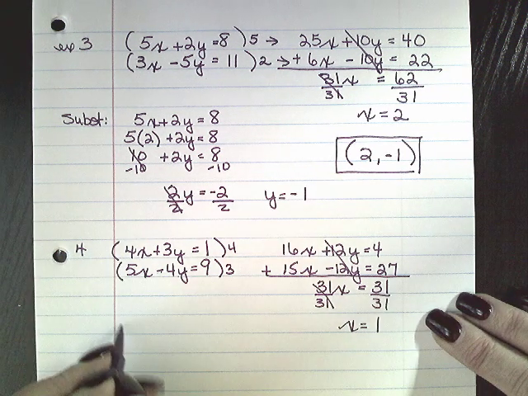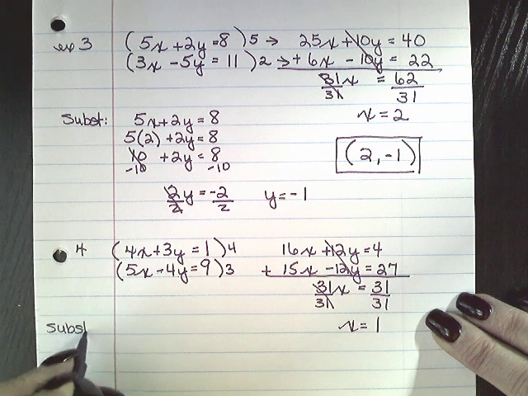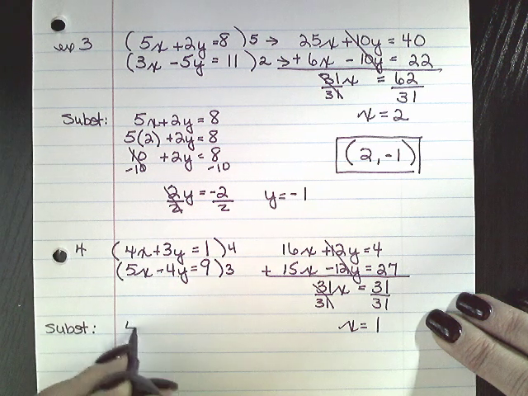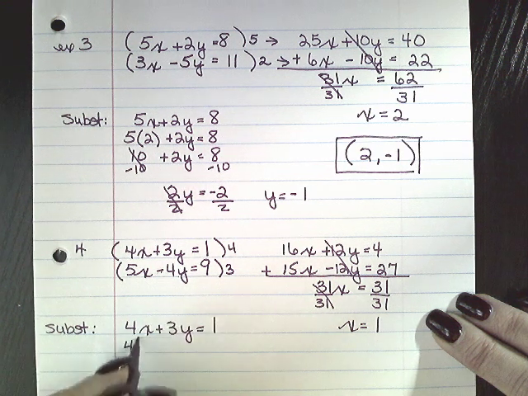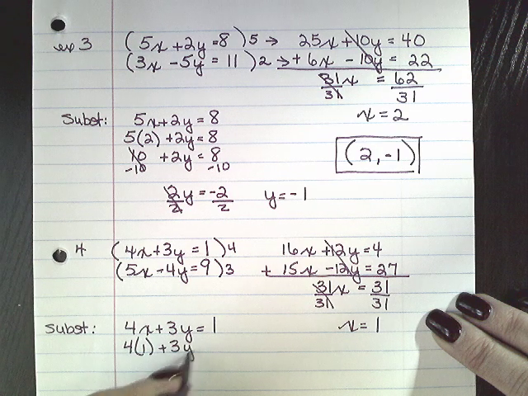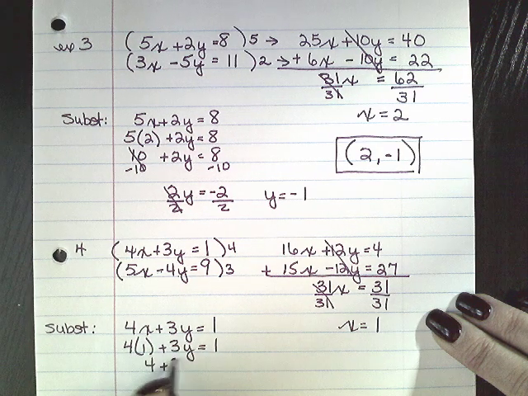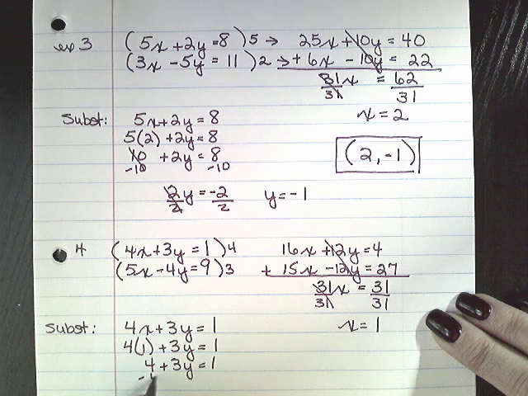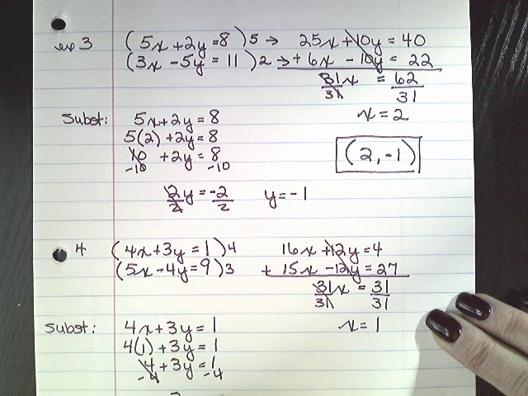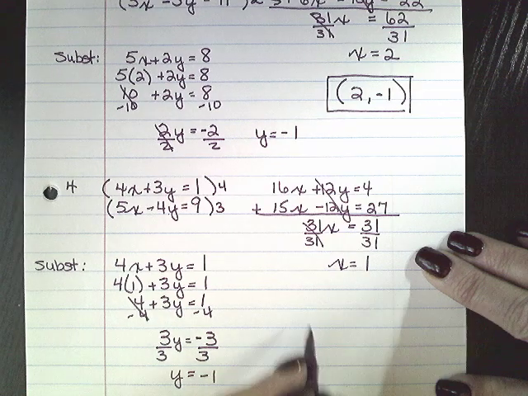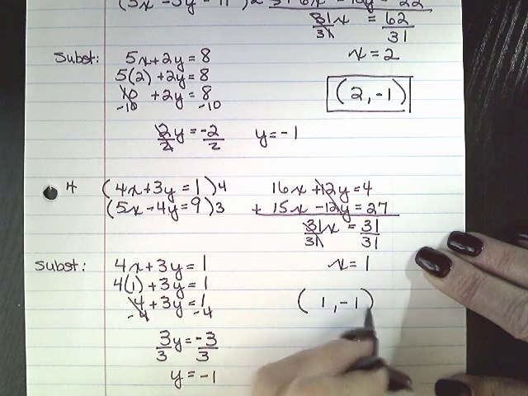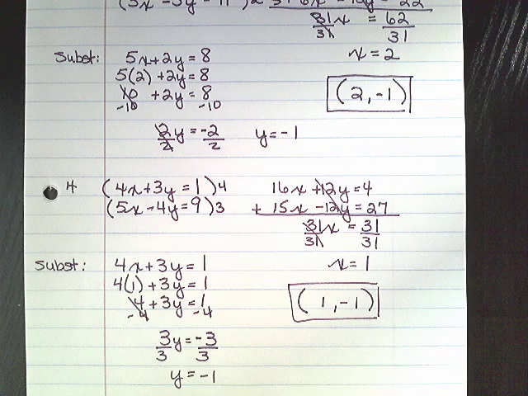I'm going to choose my first equation again to substitute to find my y. So 4x plus 3y equals 1. 4 times 1 plus 3y equals 1. Subtract 4 from both sides. I would get 3y is equal to negative 3. Divide by 3, y equals negative 1. So my point of intersection would be 1, negative 1.